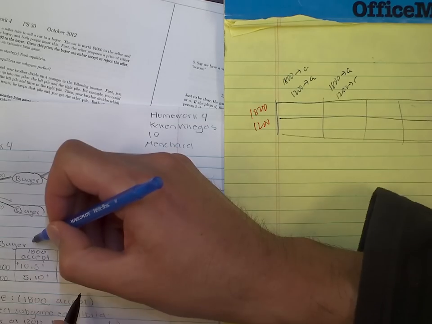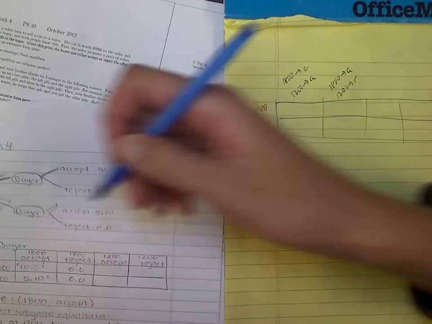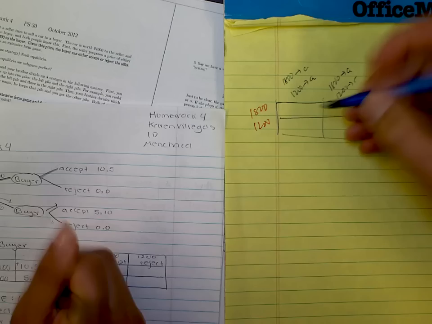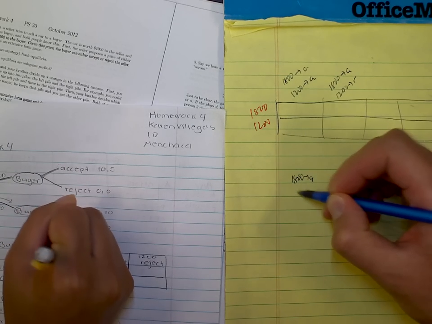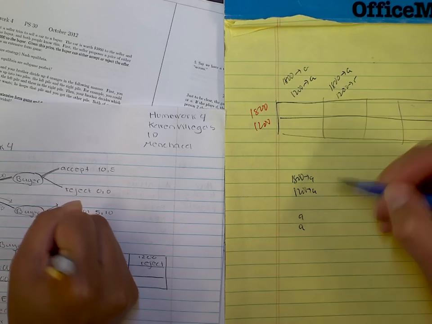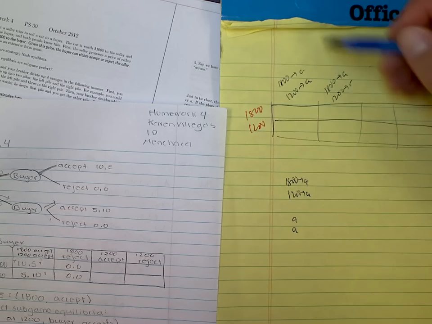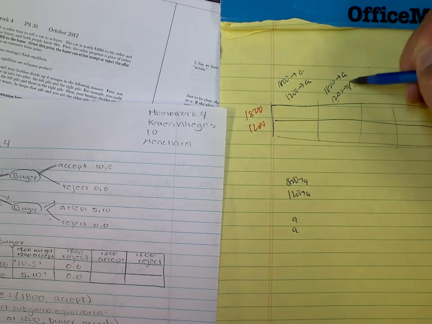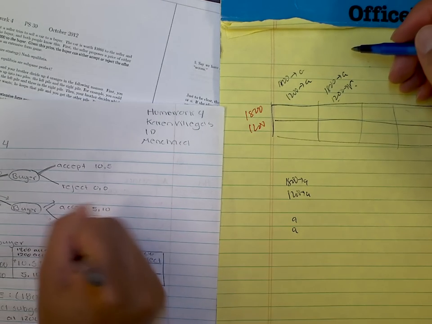No, this would all be one strategy. So I'd write it this way: 1800 accept and 1200 accept, all in the same thing. Sometimes people do it with arrows, or you could just do AA. This means accept at the top and also accept at the bottom. Another one would be 1800 accept, 1200 reject. That means accept the 1800 but reject the 1200.